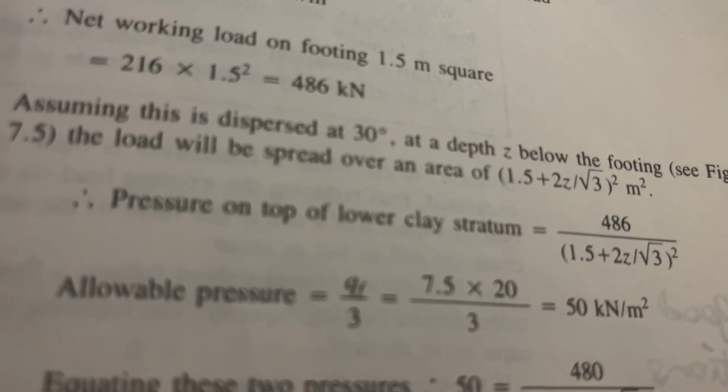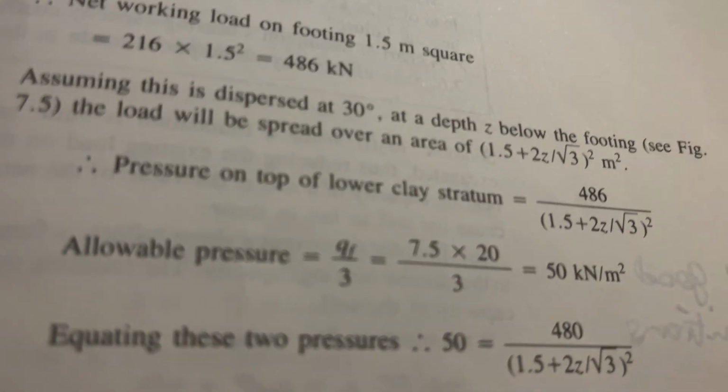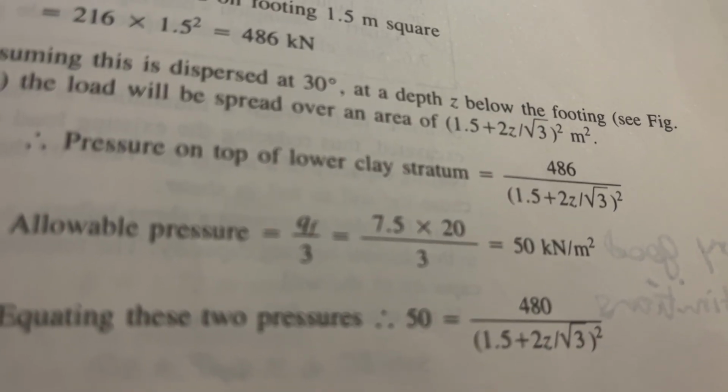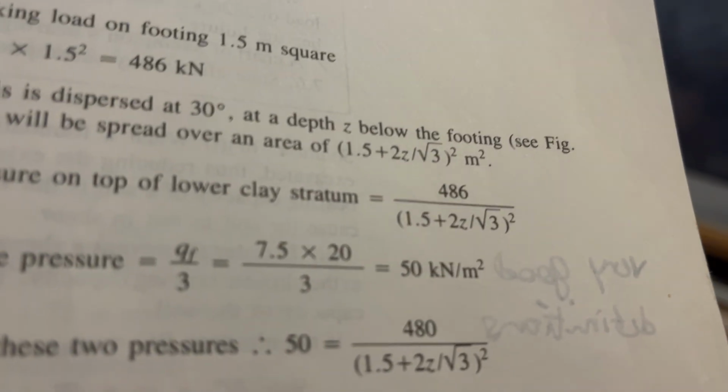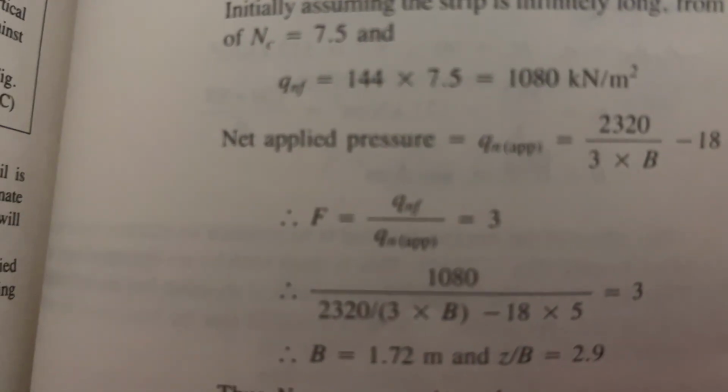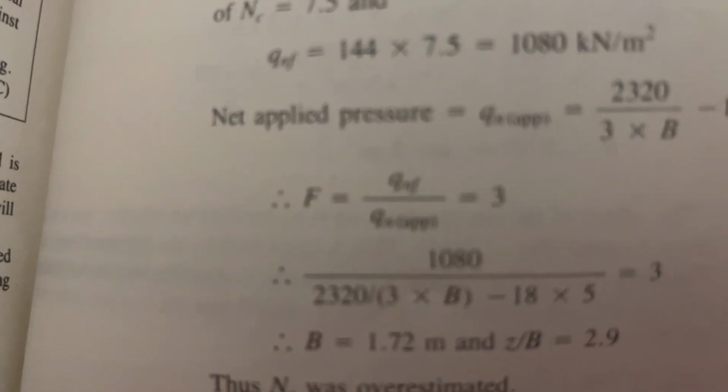Pressure on top, yeah. Shouldn't it be? Oh, right. Pressure on top of the lower clay stratum equals 486. Oh, no, hold on, sorry. What was I talking about? These three. It says Z. Oh, because Z is unknown.